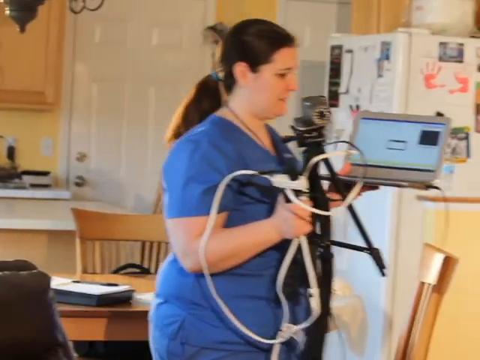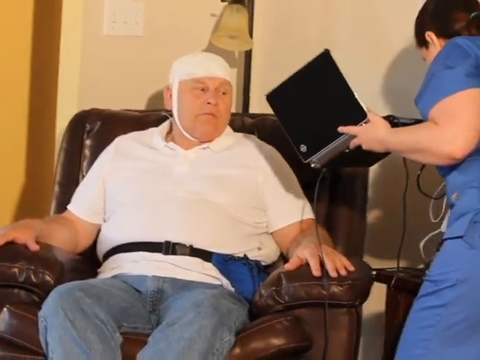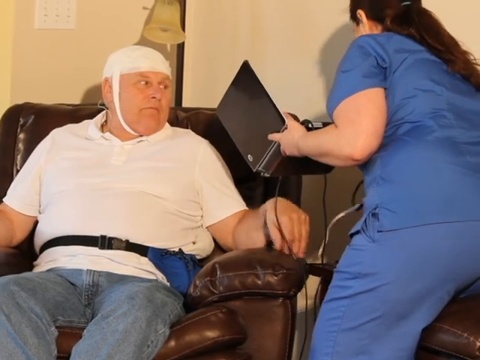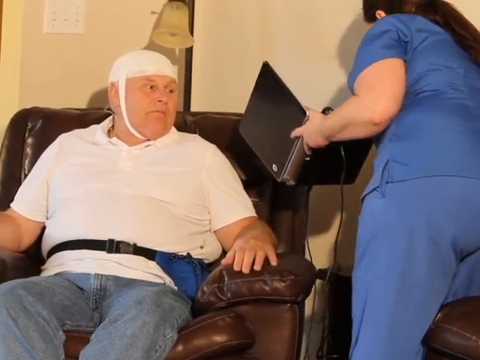Go over with the patient where the equipment is going to be positioned in their home. Show the patient how to carry the equipment if it is necessary to move it. Instruct them not to close the lid on the netbook.